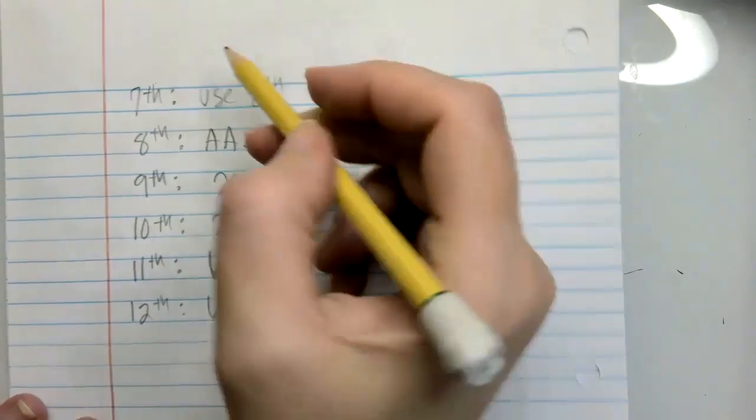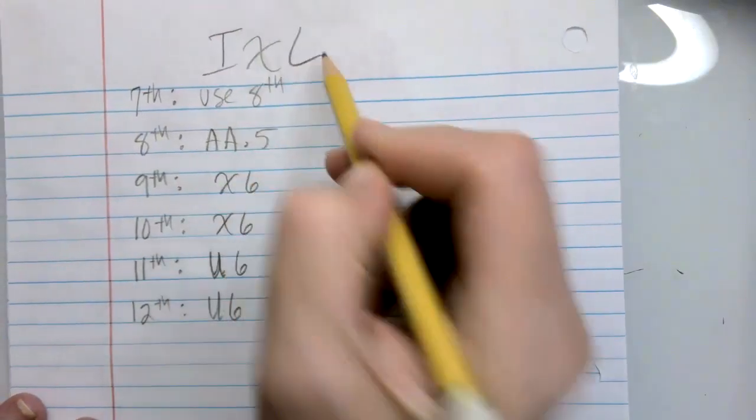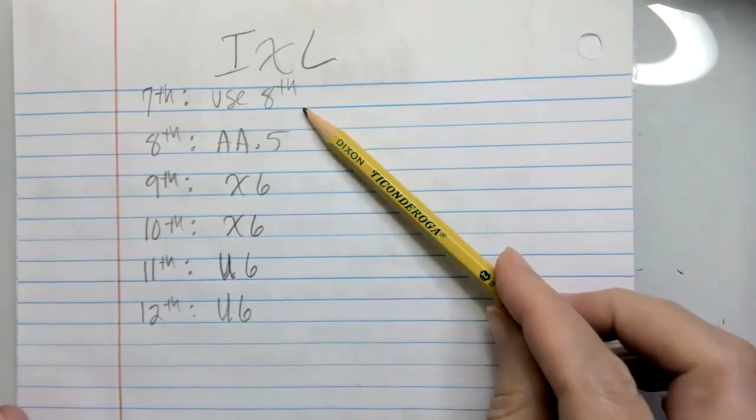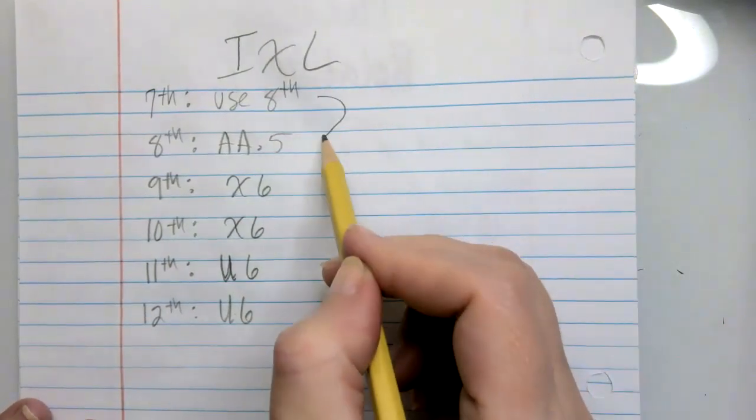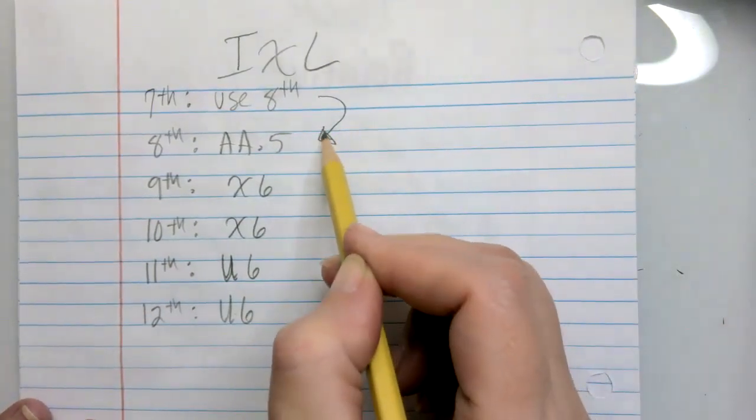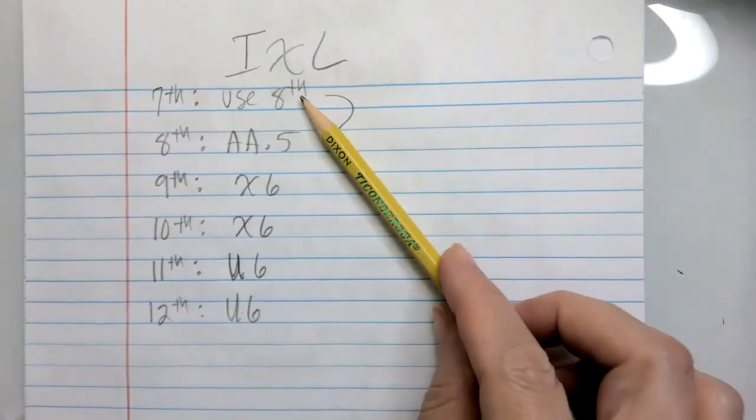All right, for your IXL practice path, if you are in 7th grade, you're going to use the 8th grade problems, okay? And that's because 7th grade IXL does not have this to practice.